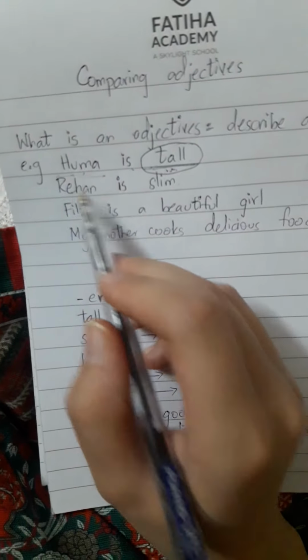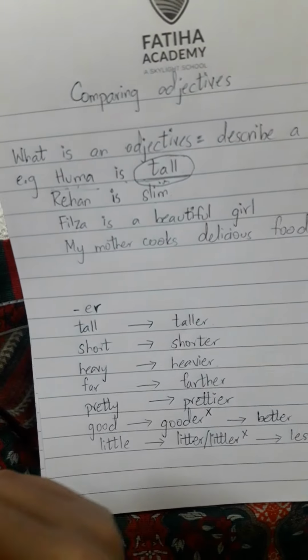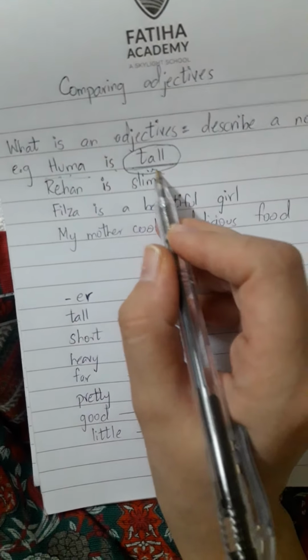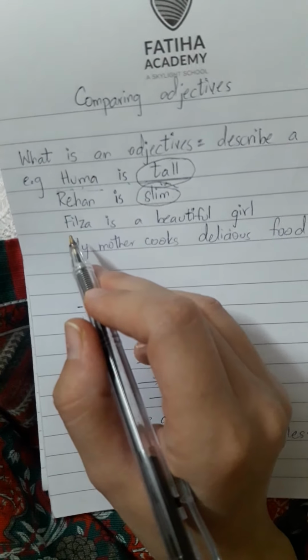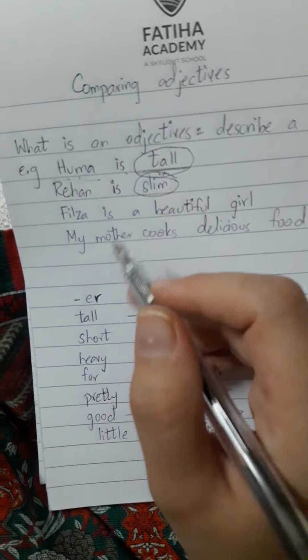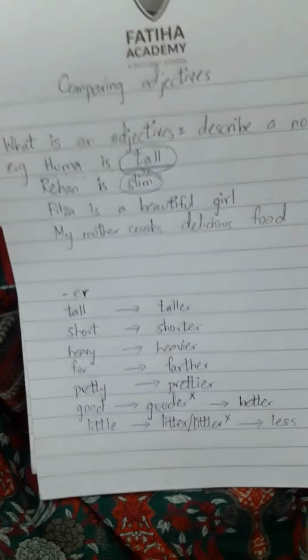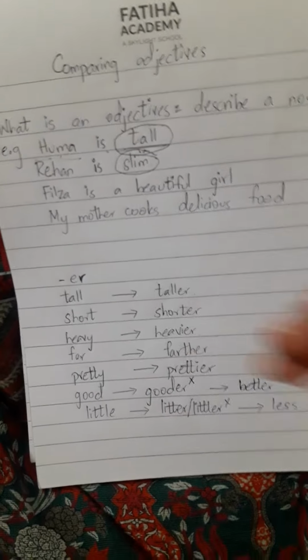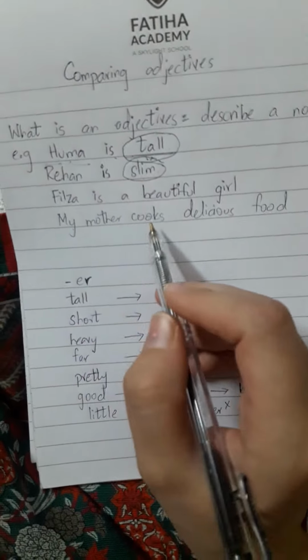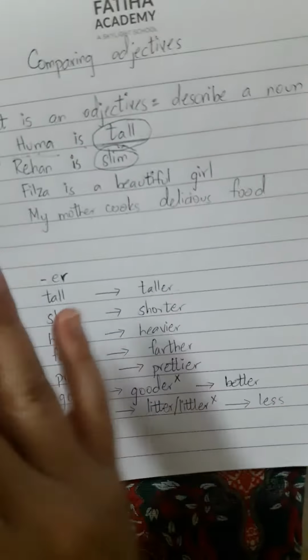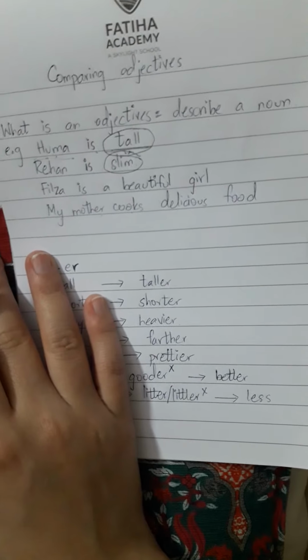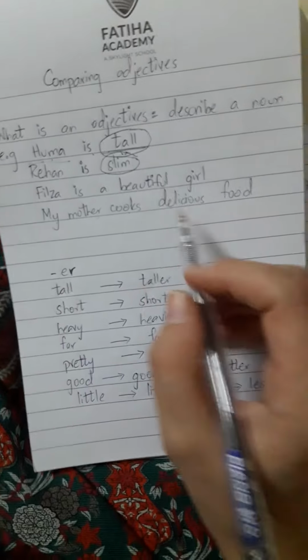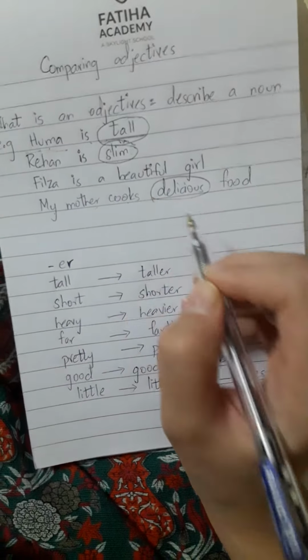If I say Rehan is slim, what will be the adjective? Slim is the adjective. If I say Filza is a beautiful girl, what will be the adjective? Beautiful will be an adjective. And if I say that my mother cooks delicious food, in this case, again, what is the adjective? Delicious is the adjective.